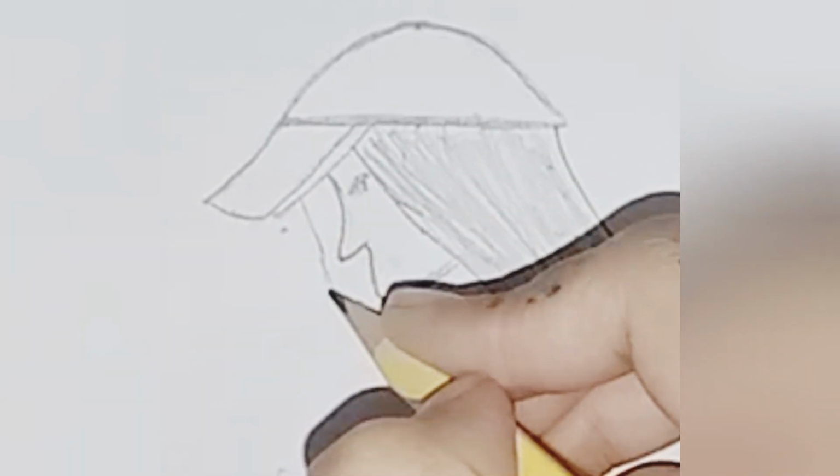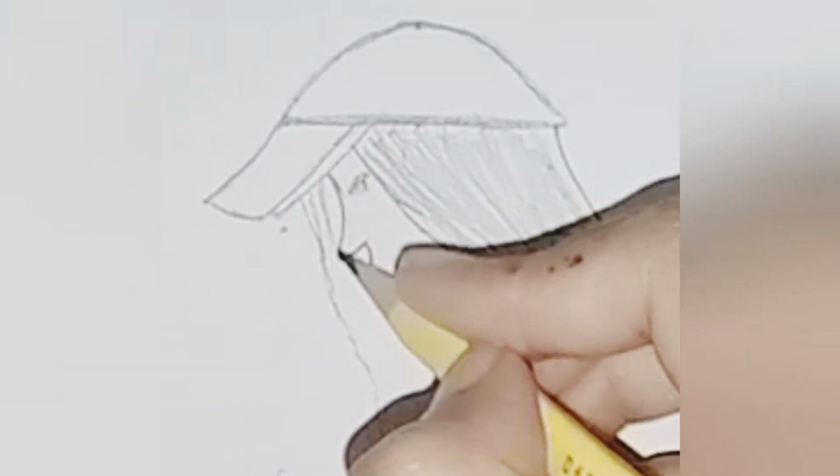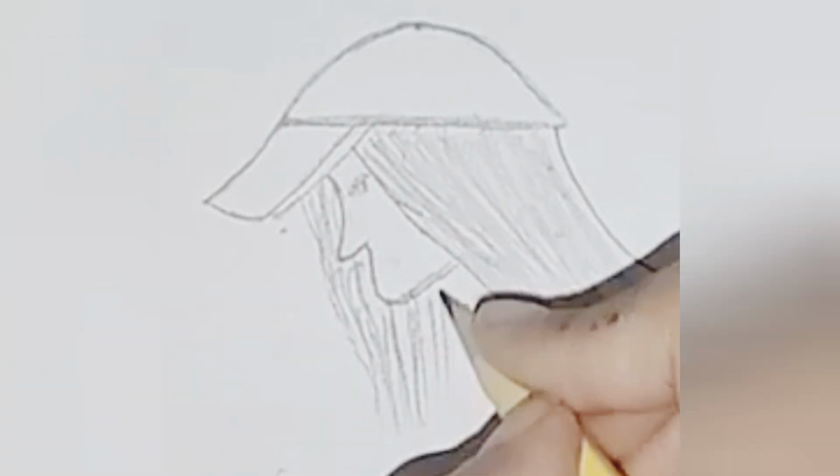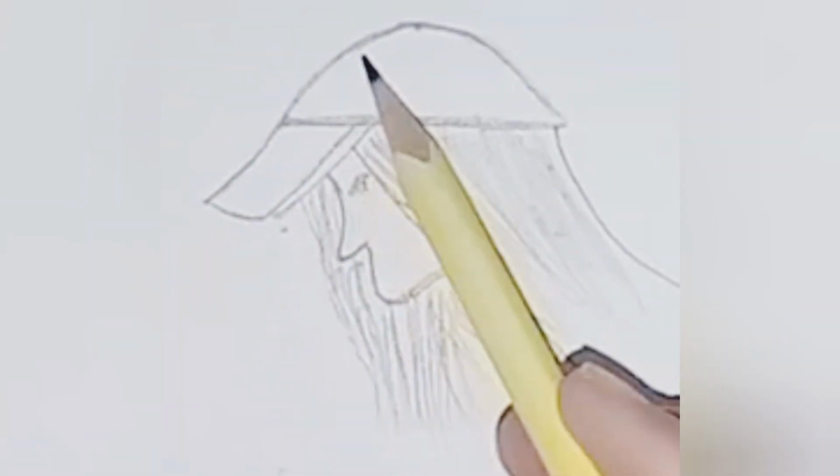Whether you are sketching for fun or honing your skills, join us for an immersive experience where imagination knows no bounds. Let's embark on this artistic adventure together and discover the magic of drawing.